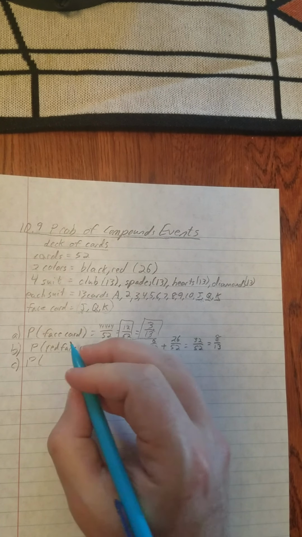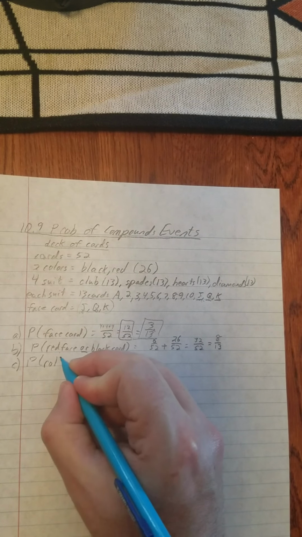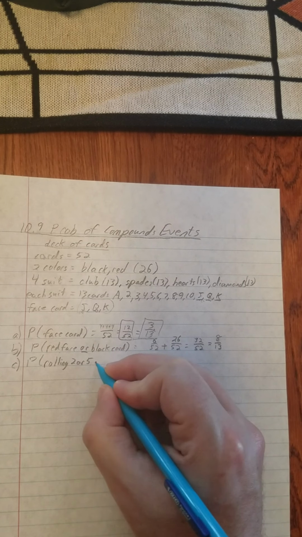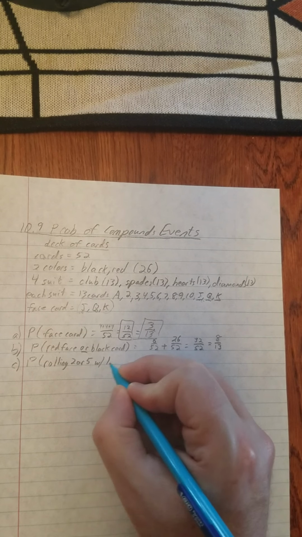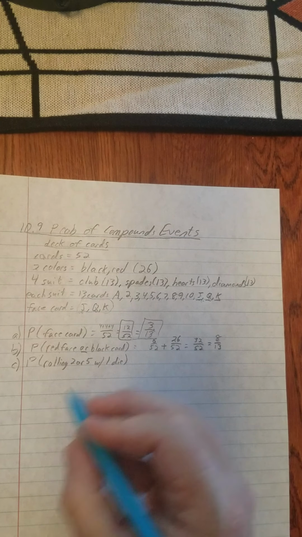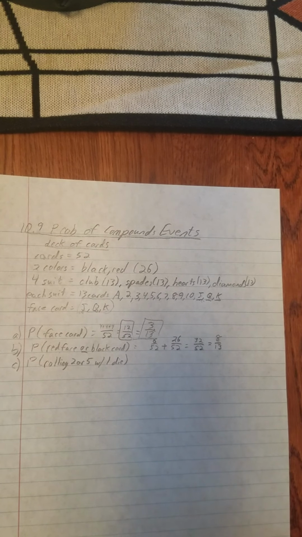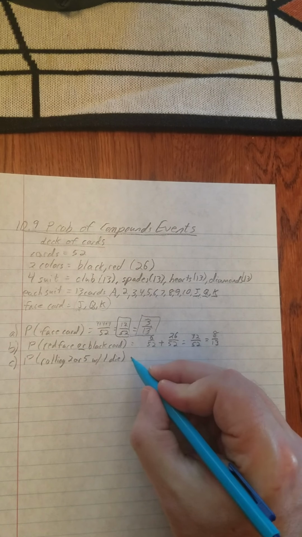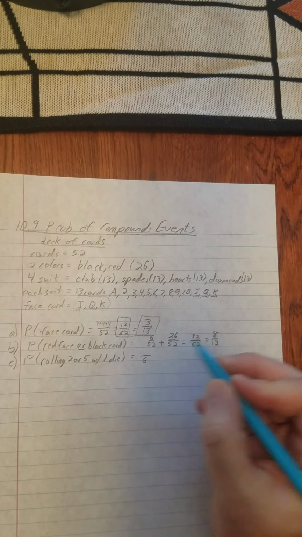What's the probability of rolling a 2 or a 5 with 1 die? All right, so again, we are always assuming if it's a die that it's a 6-sided die, all right? So unless it says otherwise, it's 6-sided. So again, the bottom number would be 6.